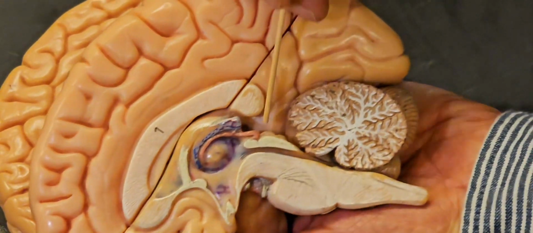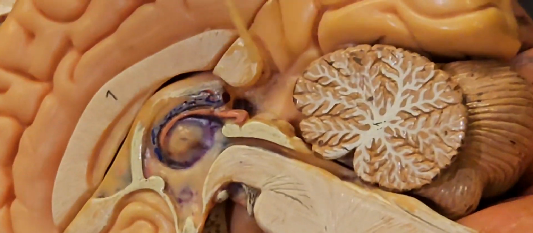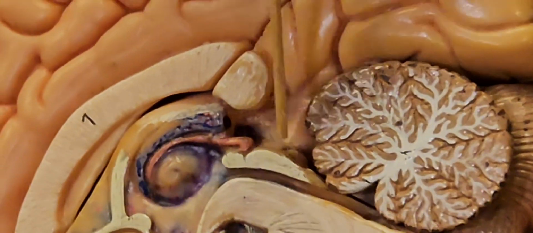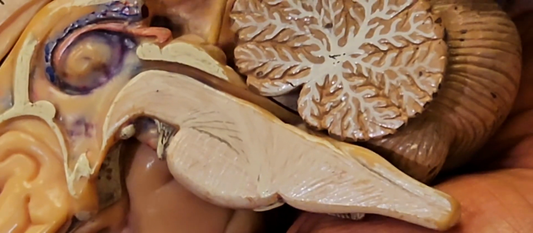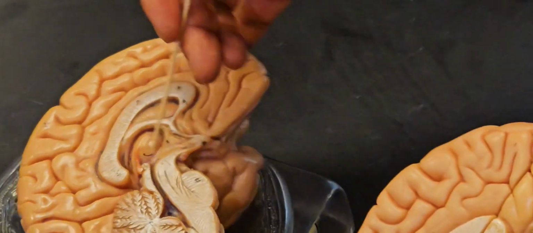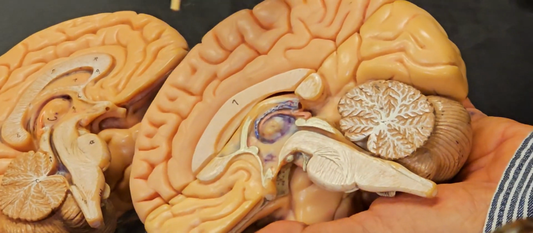And the two bumps you can see here, on both sides of the brain, altogether four bumps, right? These four structures are called the superior colliculi and inferior colliculi, and collectively they are called the corpora quadrigemina. There are four of them, two here and two here. Altogether four of them. Corpora quadrigemina.